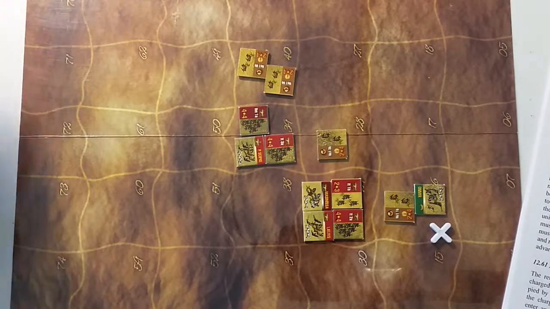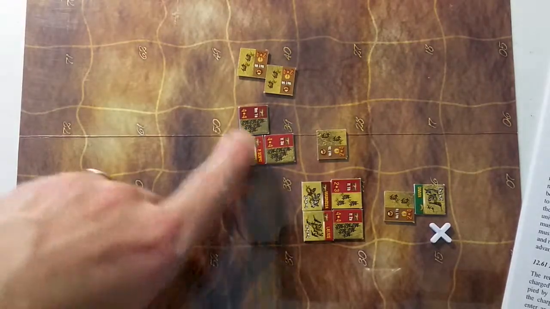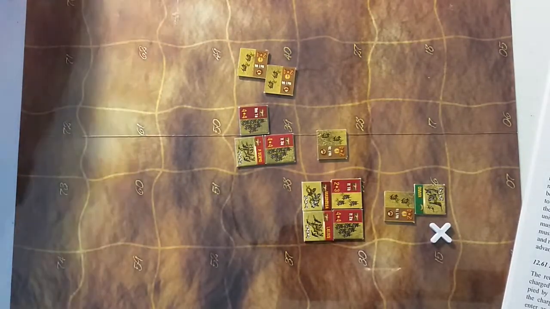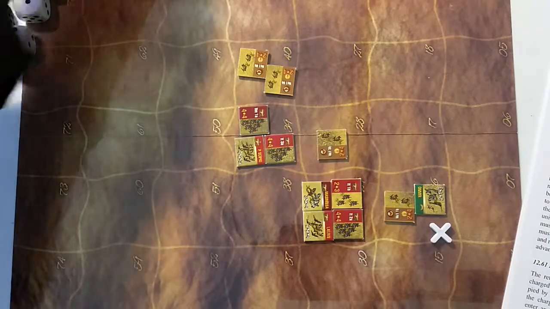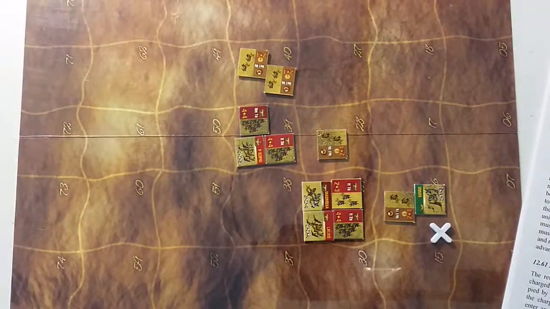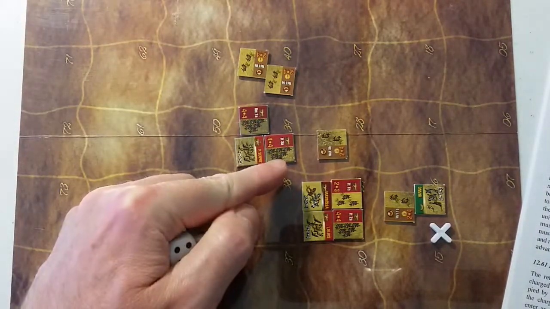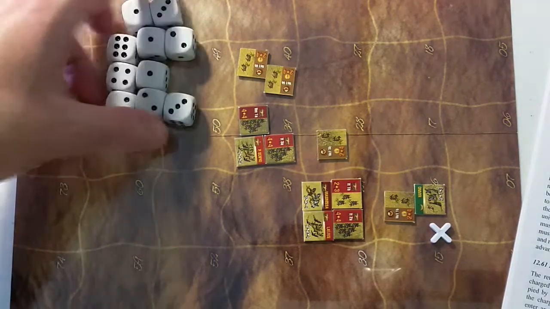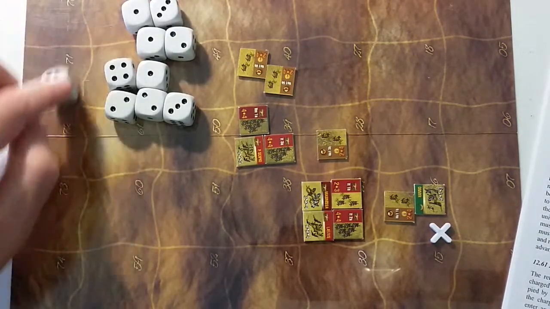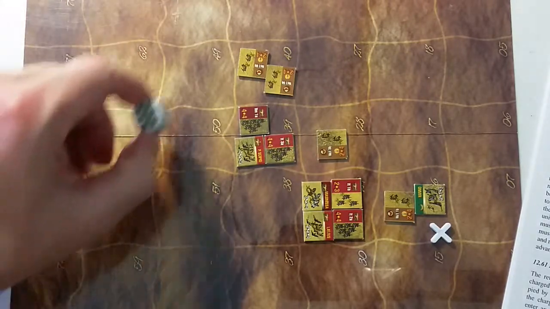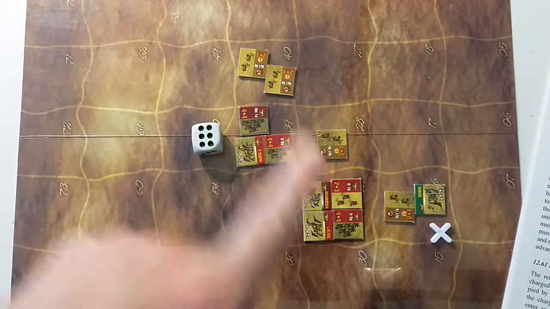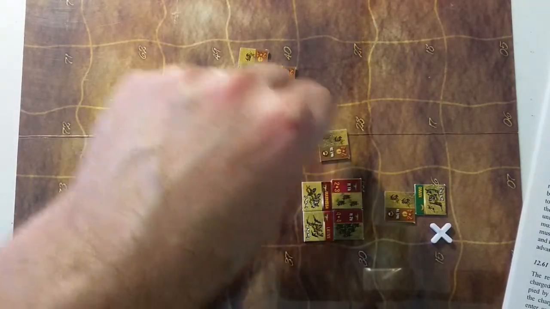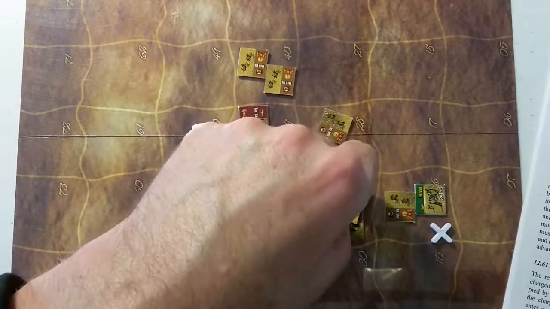So we go to combat. Scipio with his 2 heavy cavalry, that is 10 dice. Strength of 4 and 4, plus Scipio's tactical rating of 2. And 10 dice for 1 hit. So the Numidian cavalry is going to be gone anyway.